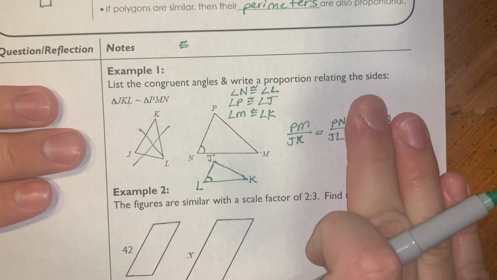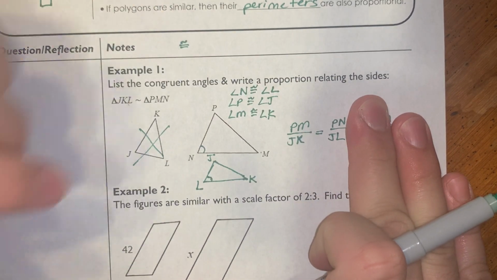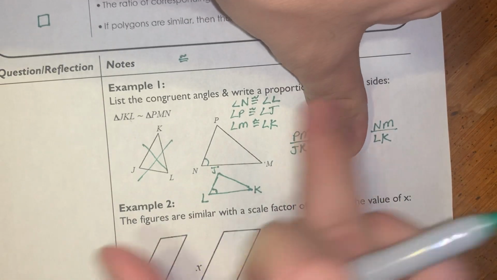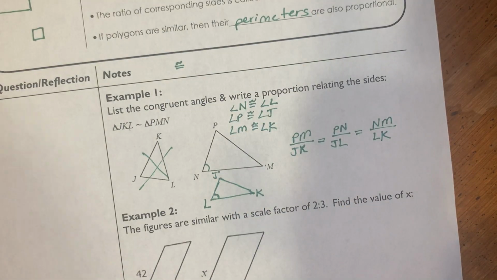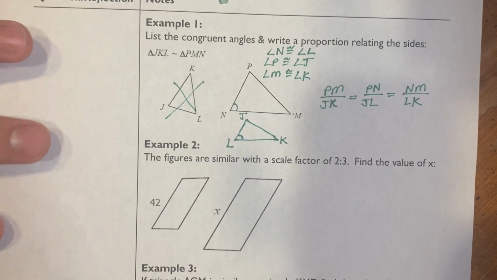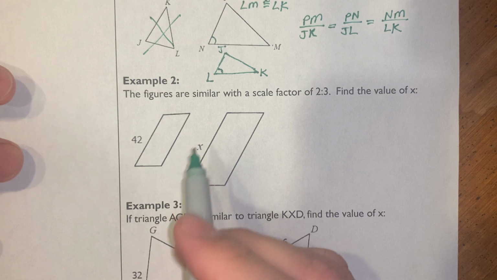Most of the time, you'll just do either these two cross multiply and solve, or these two cross multiply and solve, or those two cross multiply and solve. So this is kind of just like a prerequisite for how we're going to attack these problems. And we'll just start off with a simple one like this one.